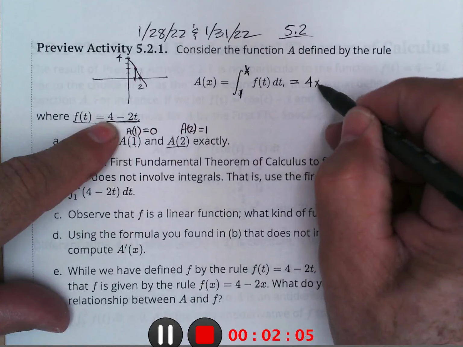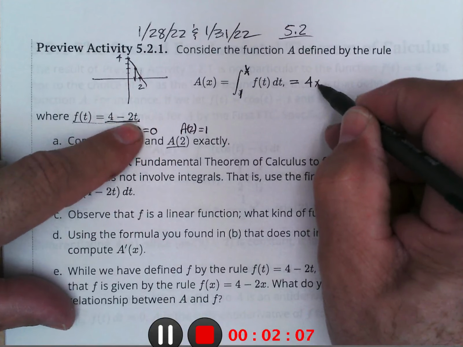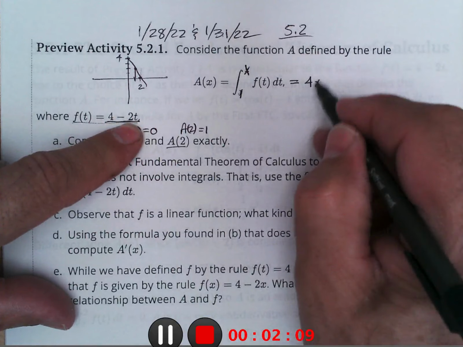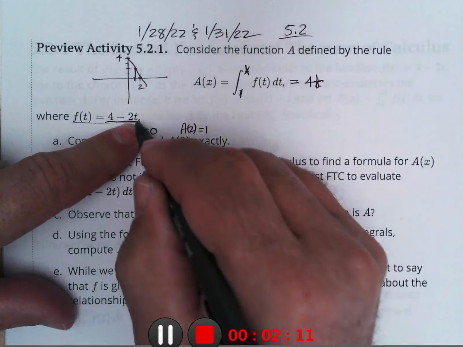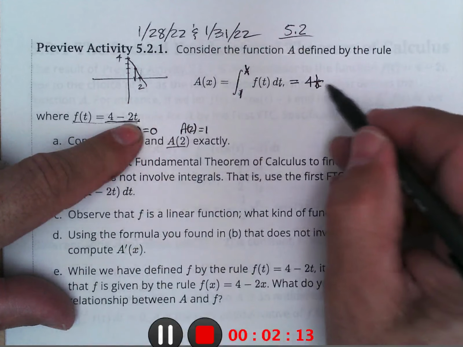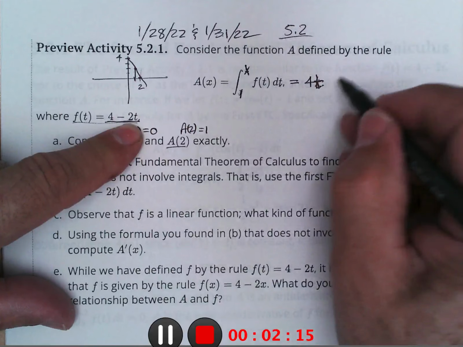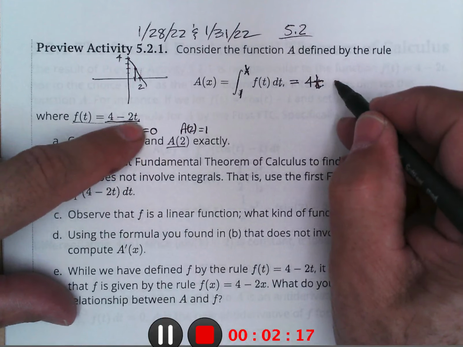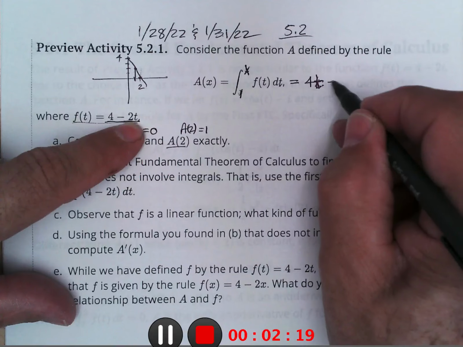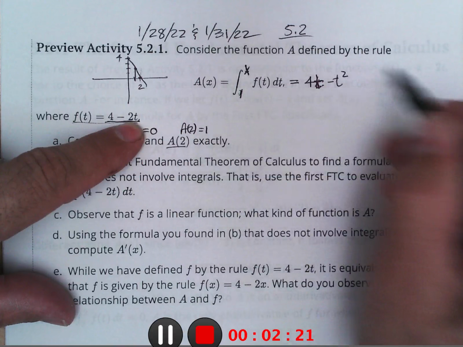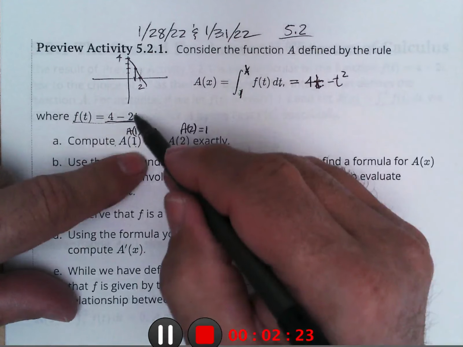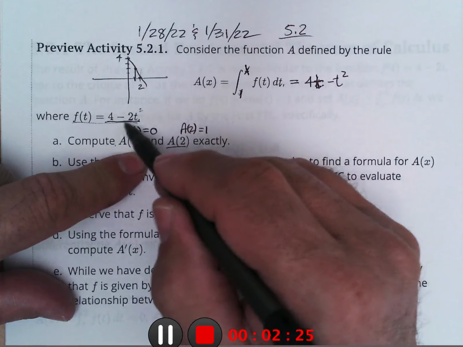The antiderivative of t, since the variable is t, dt. And the antiderivative of negative 2t is negative t squared, because I raise the power by 1 makes it 2, and divide by 2, and so that cancels the 2.